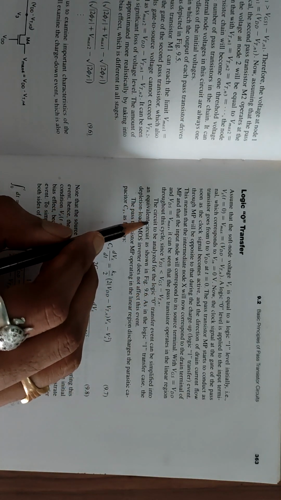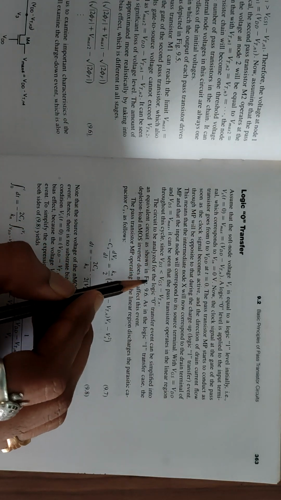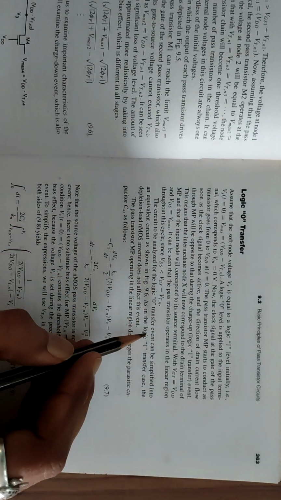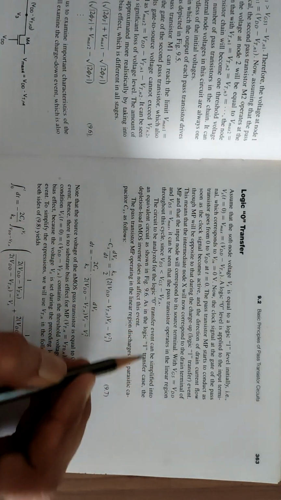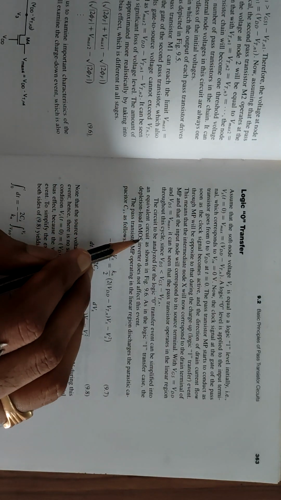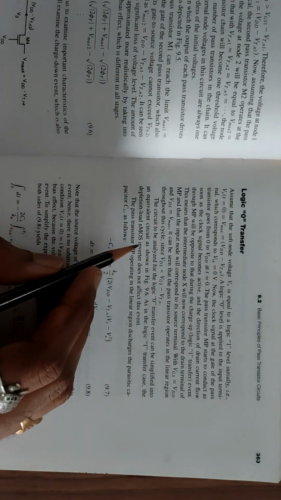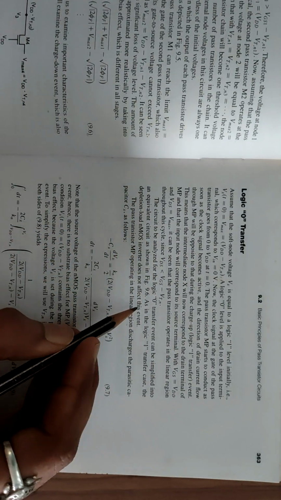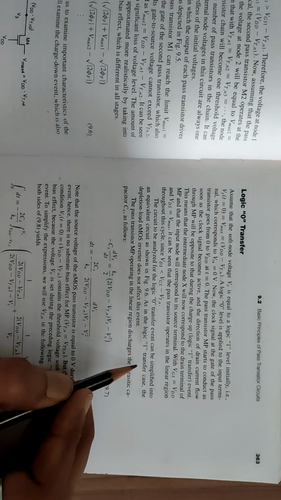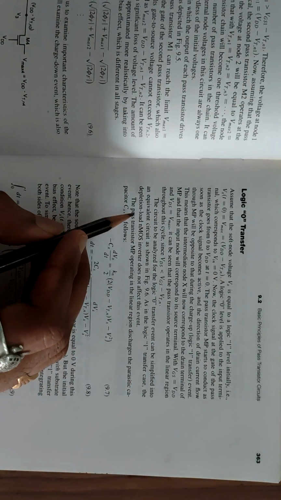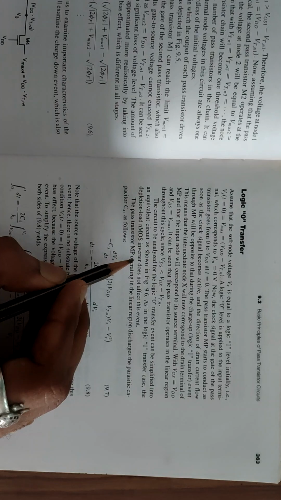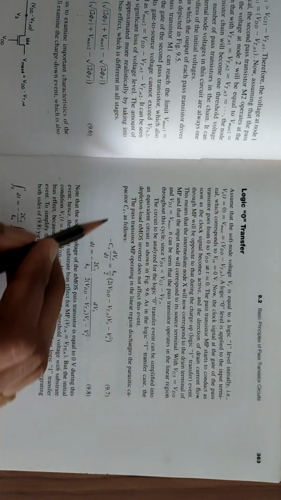The circuit to be analyzed for the logic 0 transfer event can be simplified into an equivalent circuit as shown in the figure. As in the logic 1 transfer case, the depletion load NMOS inverter does not affect this event.